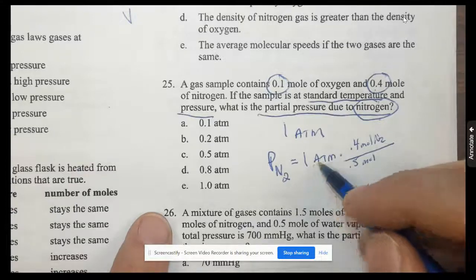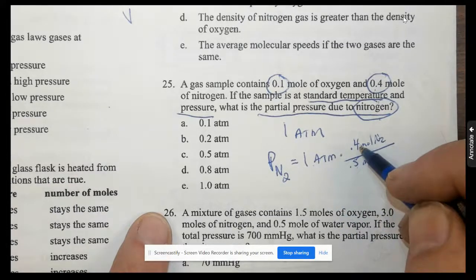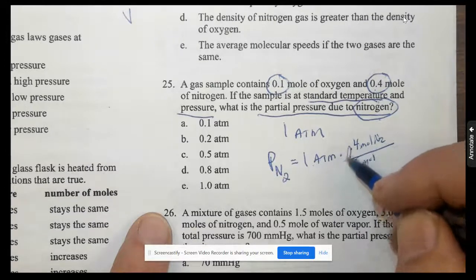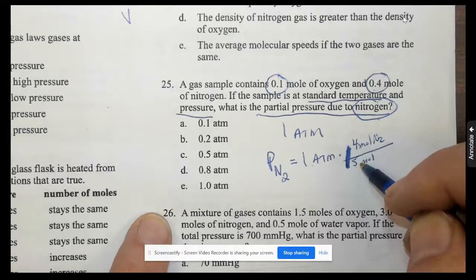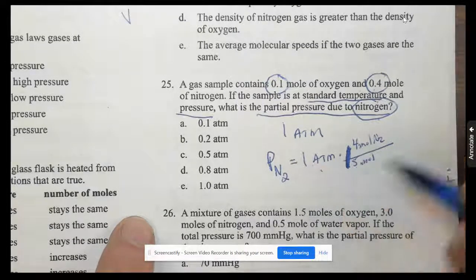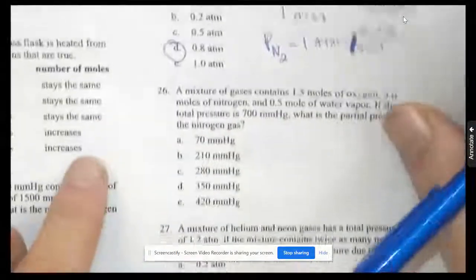So what is 1 times 0.4 over 0.5? Well, 0.4 over 0.5, I can just ignore the decimals. 4/5 is 0.8, or 8/10. Times 1, 8/10. Easy, easy, easy.